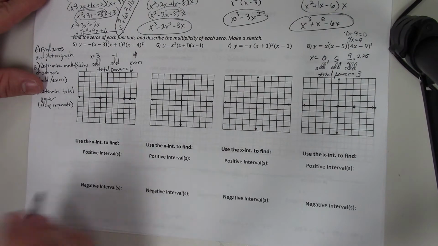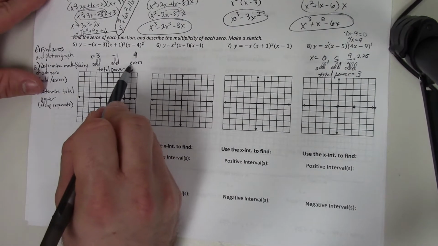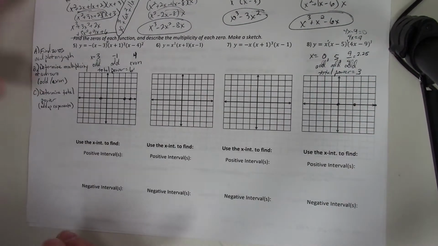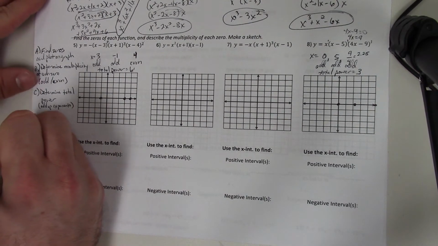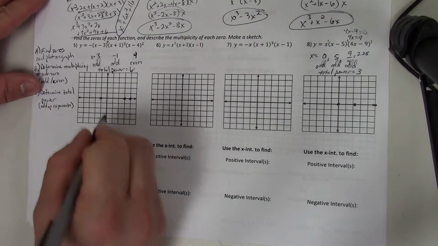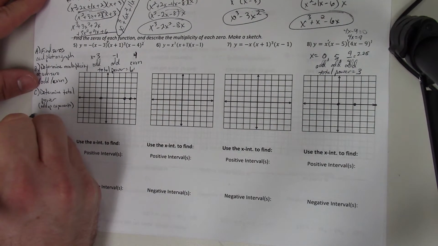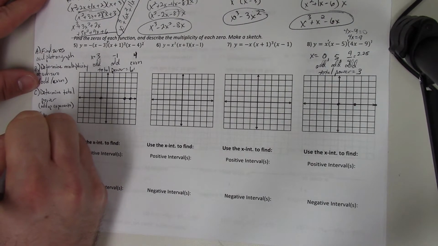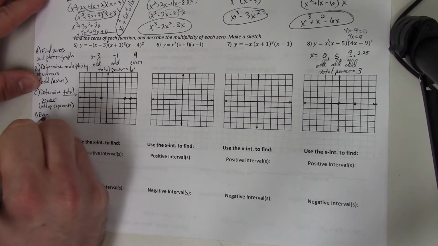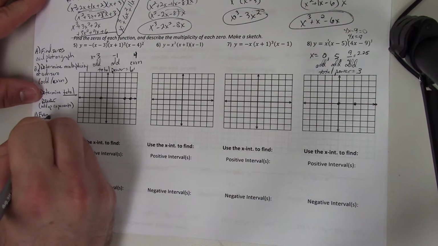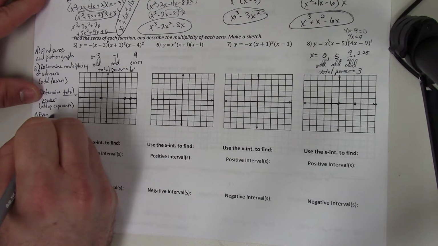What you'll notice here is I've got a total power of 6 and a total power of 3. One's an odd total power, one's an even total power. So where do we start the graph, where do we end the graph? There's two parts to this. This is C1. If the total power is even, then it's same.